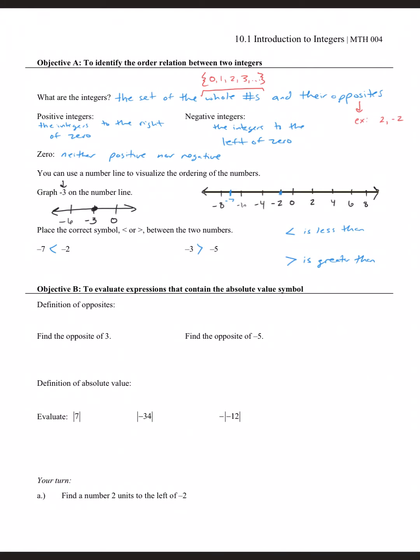Good. So out of objective A, the key word that you want to make sure that you know here is going to be integers. That's one of the vocab words that you want to make sure you know. You have to know what the integers are. In objective B, we're going to evaluate expressions that contain the absolute value symbol. We're also going to be talking about the word opposites. You need to know that one, and like we said, absolute value as well. So those are the three vocab words you want to make sure you practice with this section.